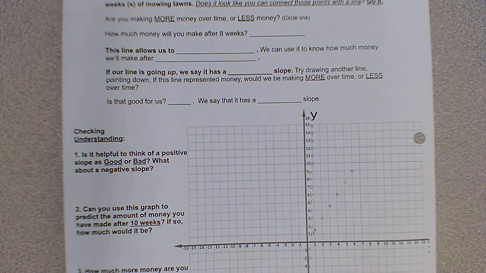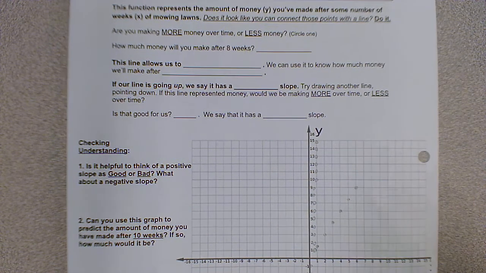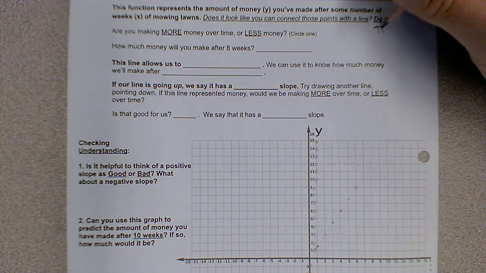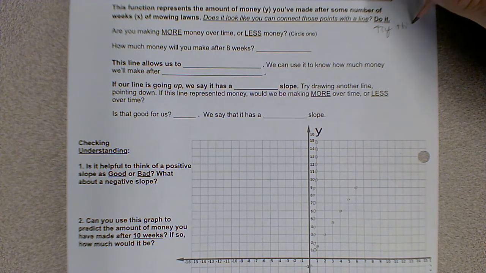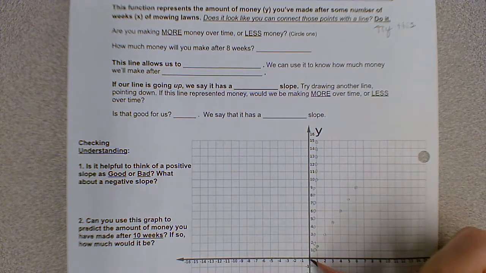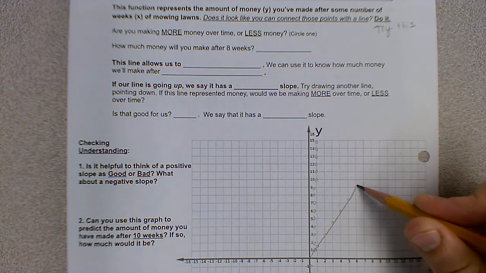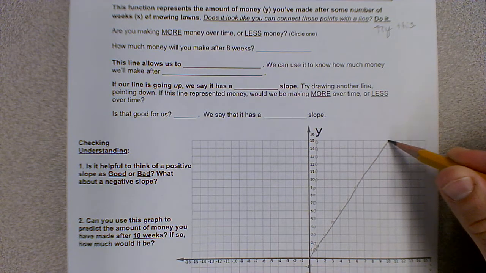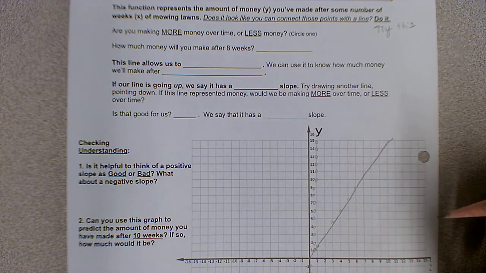Now, this function represents the amount of money you've made after some number of weeks mowing lawns. Does it look like you can connect these points with a line? Yeah, I think so. I can connect these with a line. Go ahead and try that. And when you do, it should look something like this. Be very careful to be precise. The more precise your line is, the easier of a time you'll have.